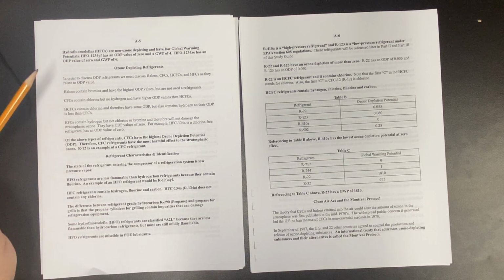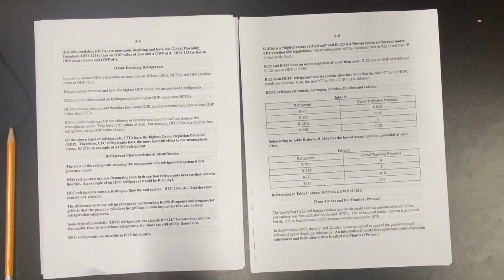In order to discuss ODP, or ozone depleting potential of refrigerants, we must discuss halons, CFCs, HCFCs, and HFCs as they relate to ODP value. Halons contain bromine and have the highest ODP values, but are not used in refrigerants.